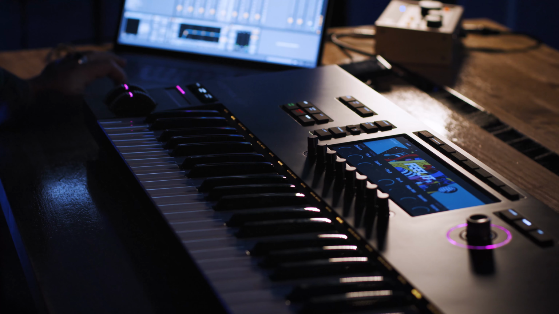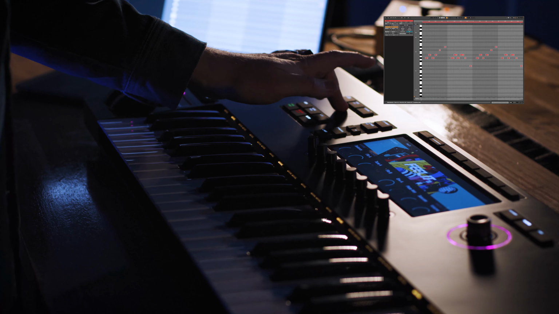Cool. If I double click on my clip, you can see in my arrangement here, these are all the notes. And I can press the quantize button, which is directly on the keyboard, and that will fix any timing imperfections that I might have made during that performance.